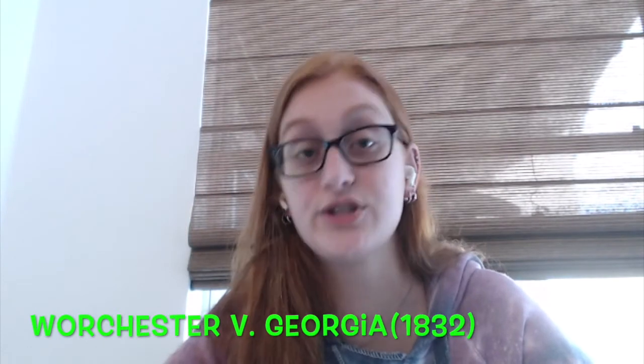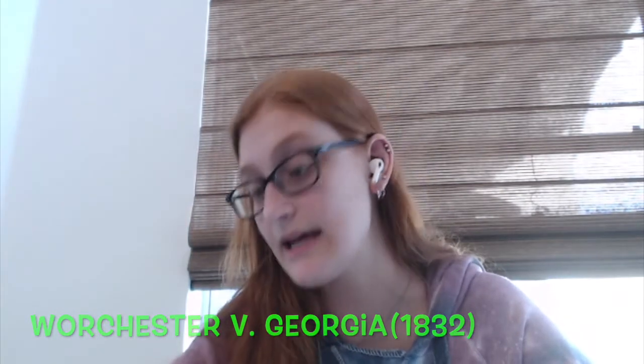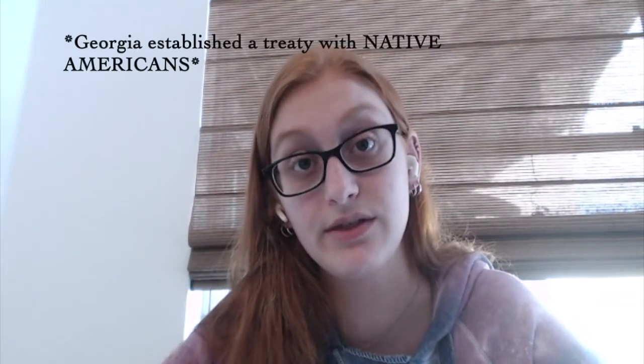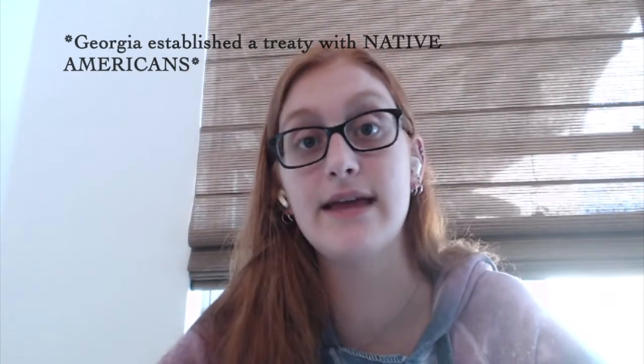Lastly, we have Worcester versus Georgia in 1832. Georgia established a treaty with North America, but the Supreme Court said that this was an unconstitutional treaty because Congress was the only one who was allowed to make treaties with other countries. Certain states weren't allowed to. But Jackson sided with the states. Jackson was the president at this time.